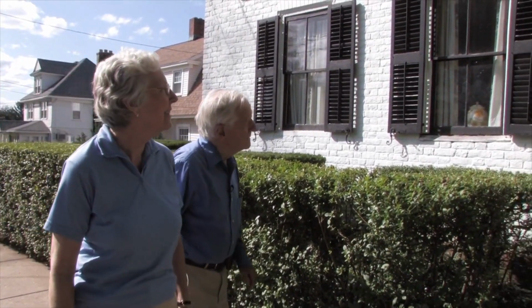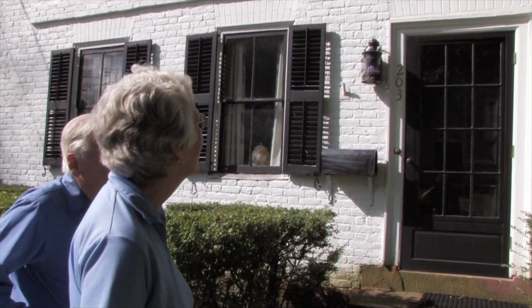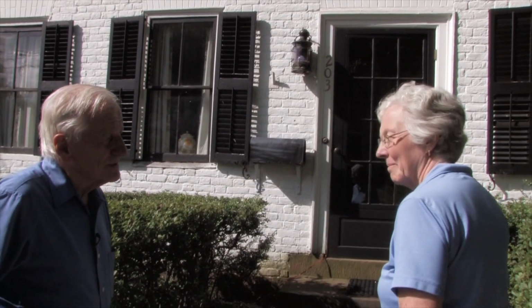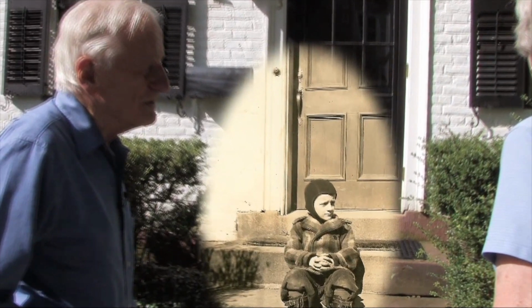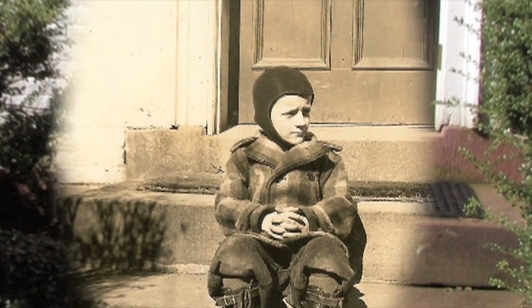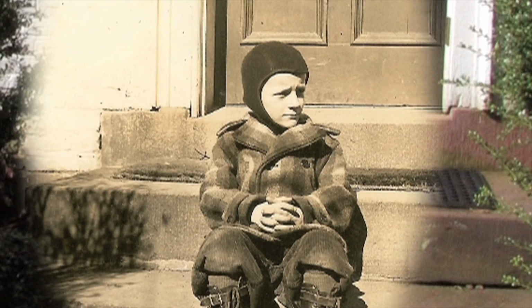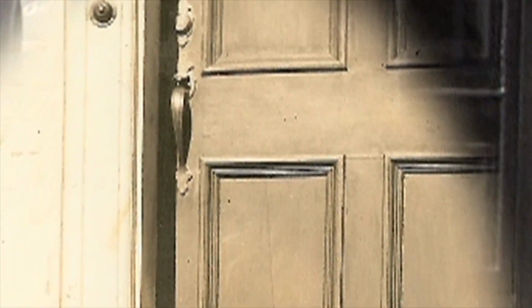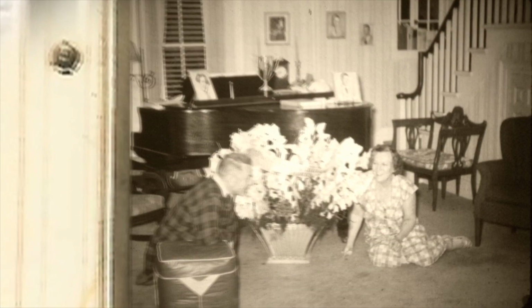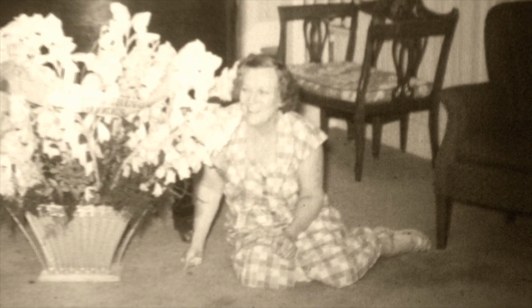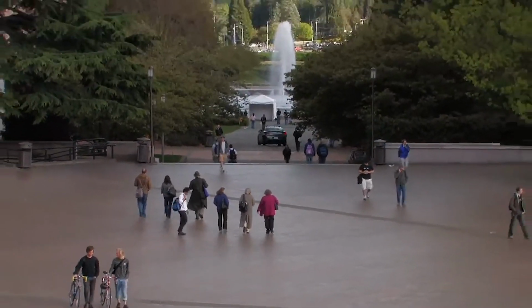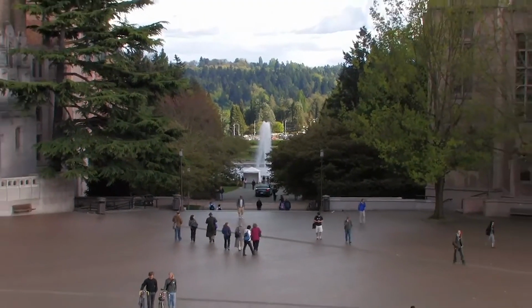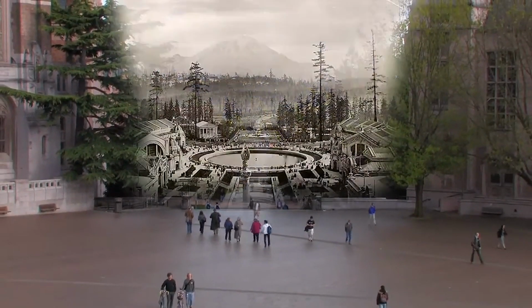One of my favorite sequences like this is from a biography I did of my father, Sam Raymond. Here he is walking past the house where he grew up, and then I freeze the video, and then I superimpose a photograph of my father as a little boy sitting on that exact same doorstep 70 years earlier. And then we go up to the door, I open the door, and here are my grandparents hanging out in the living room in the 1930s. So as you can see, you can create some nice then and now type sequences by combining old photographs with current day video.